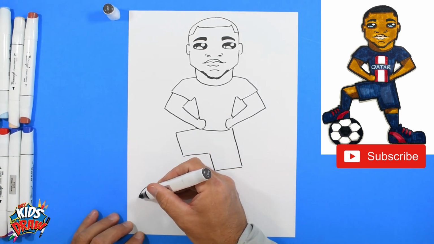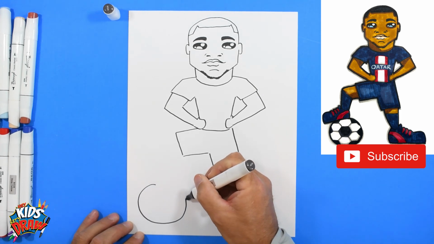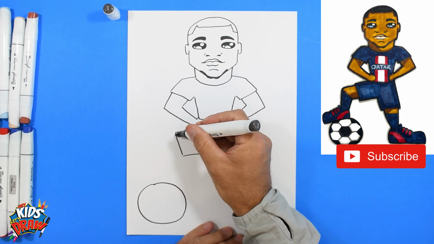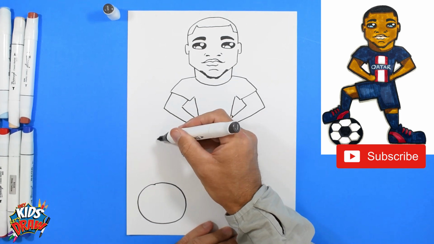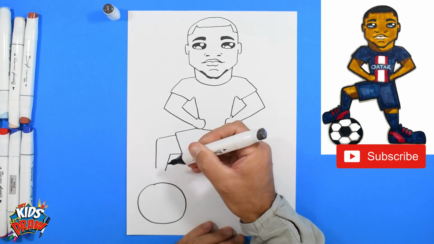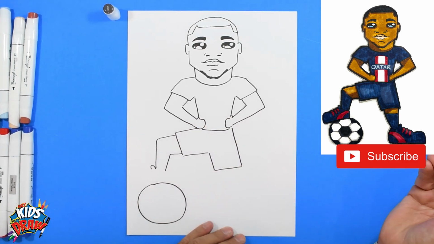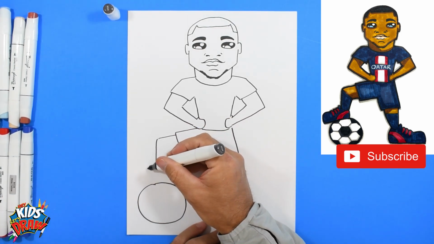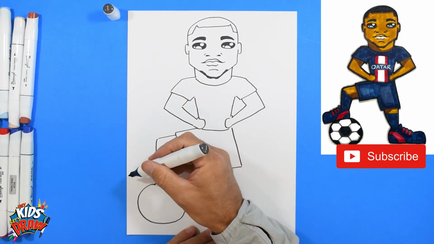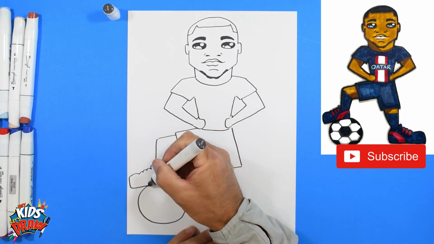We'll do a big soccer ball right here. Make a circle there. Bring the leg out, down, leg out, down, tongue of the shoe, 1, 2, 3, the heel. We'll have to do a smaller shoe today.